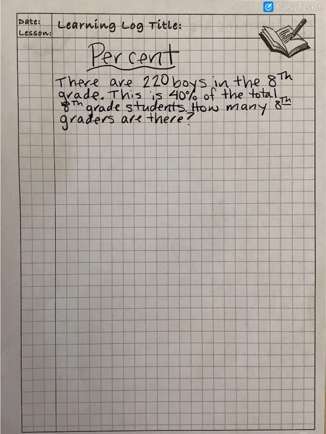My suggestion is that whenever we're looking at a percent problem, the first thing we look at is what is our part, what is our whole, and what is our percent. For this problem, the 220 boys would be the part. That is a part that are boys.